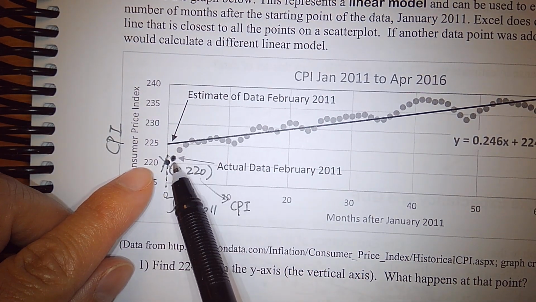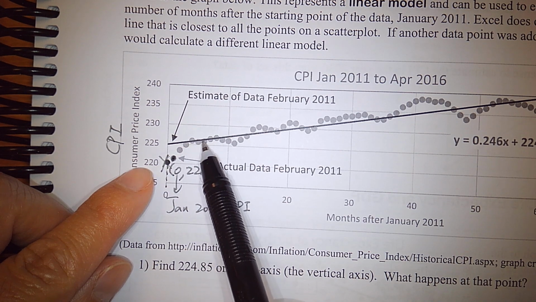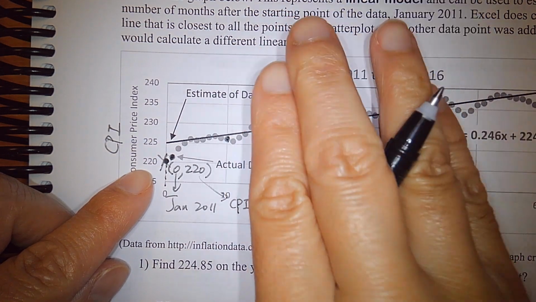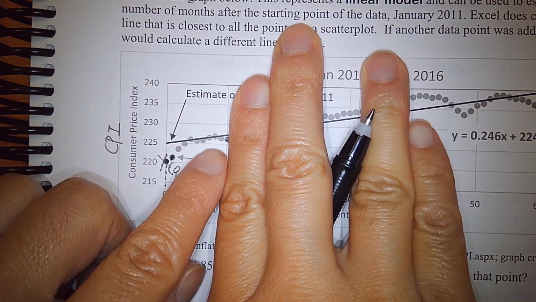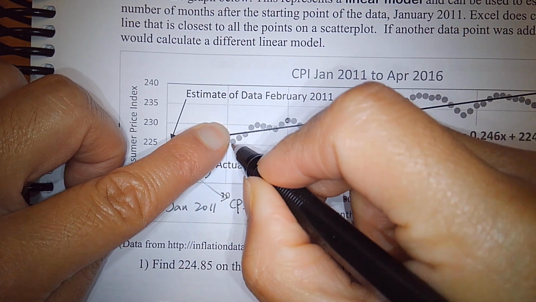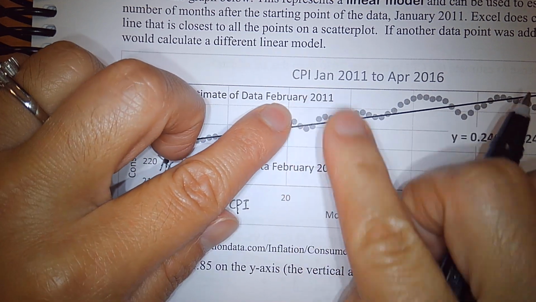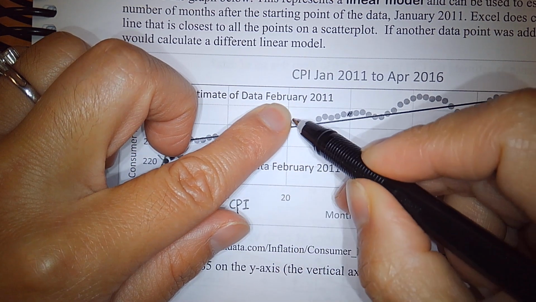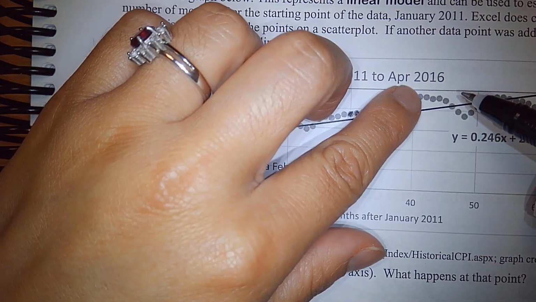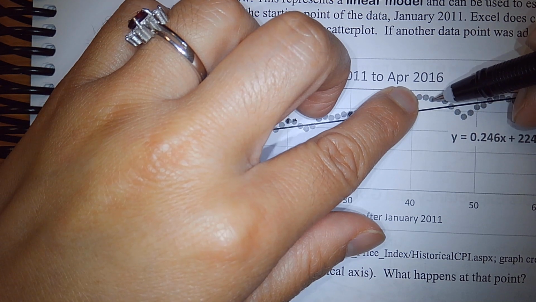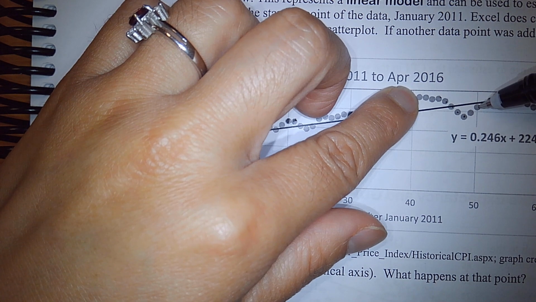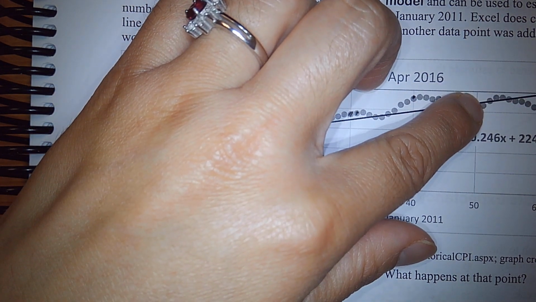Because it says 1, 2, 3, 4, 5, 6, 7, 8, 9, 10. So from this dot to this dot, this is a group. Then from this dot to this one, this is another group, that's another 10. And this gives us another 10, and another 10. So that's 40, 41, 42, 43, 44, 45, 46, 47, 48, 49, 50. And then this is another 10.